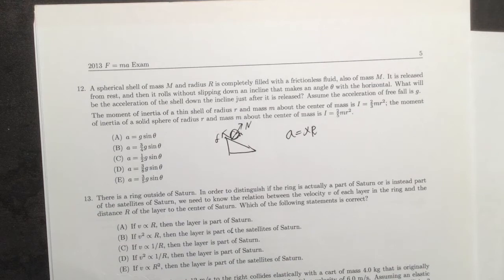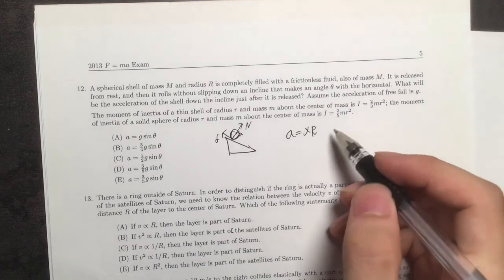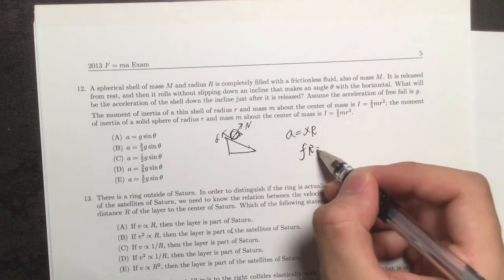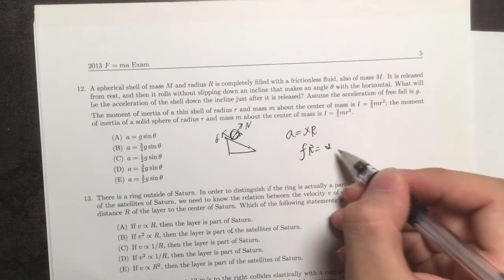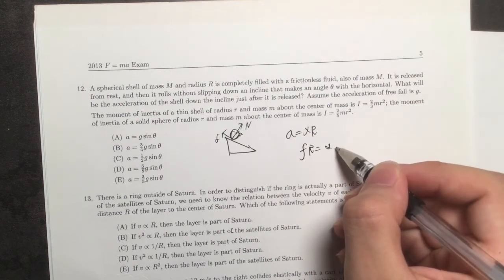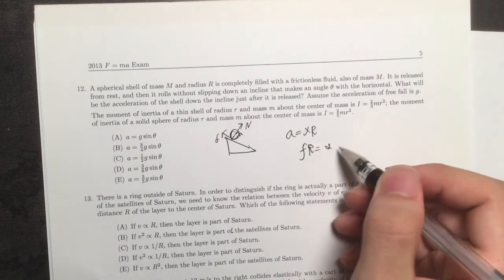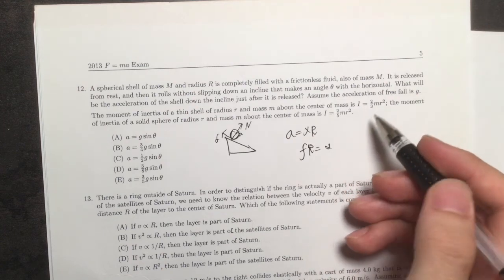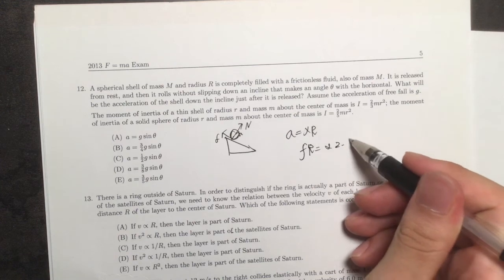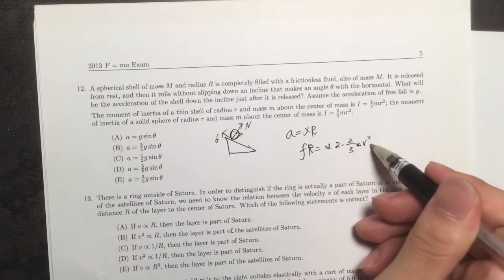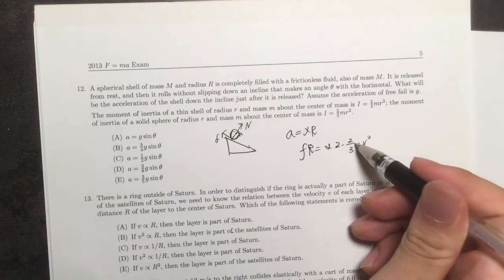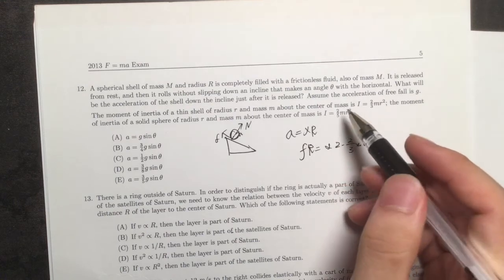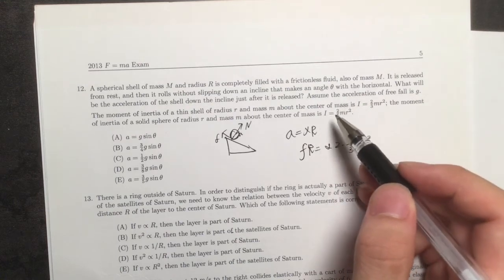So here's how we're going to find it. We know that the torque of this object, Fr, is equal to the moment of inertia times its angular acceleration. So angular acceleration times moment of inertia. The moment of inertia is equal to 2 times 2 over 3 mr squared. Actually 2m, because I already put it here. We don't need to consider this because it's a hollow sphere. We only need to consider the moment of inertia of the hollow sphere, and the water is not rotating.